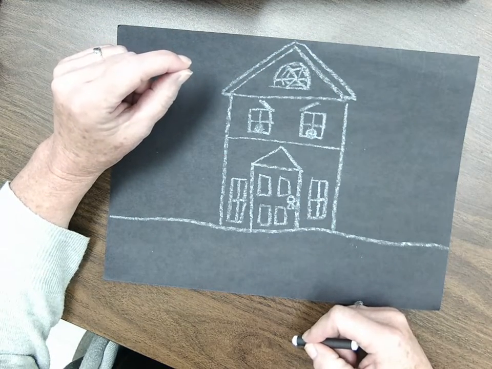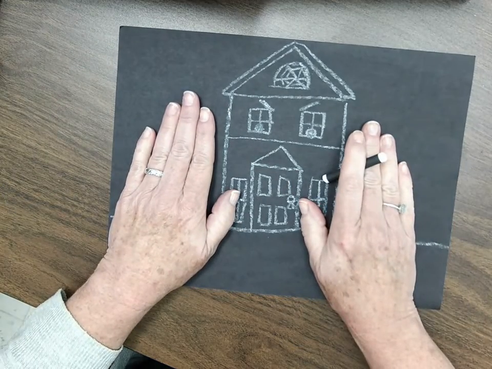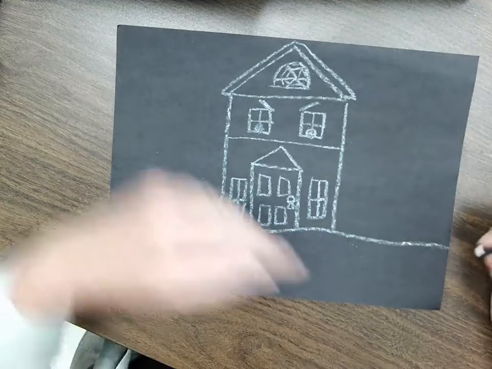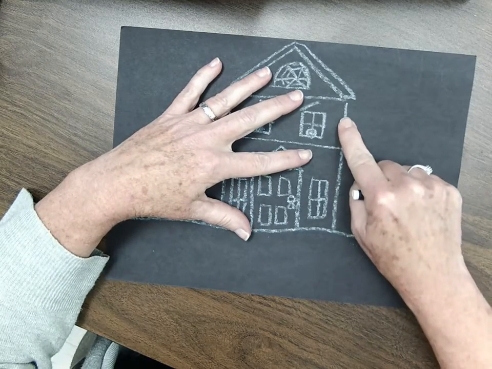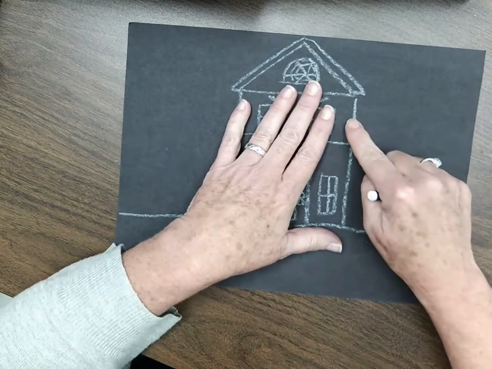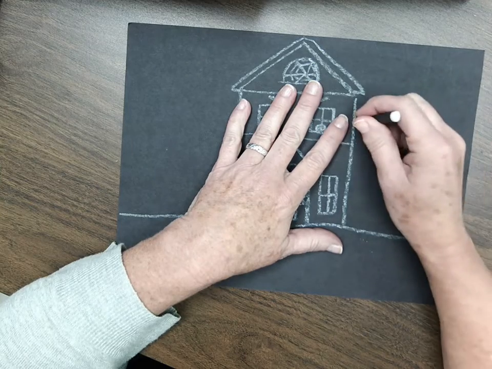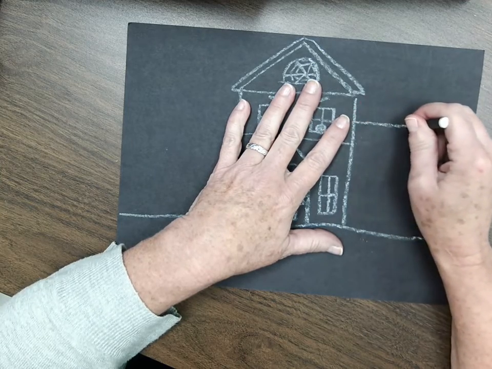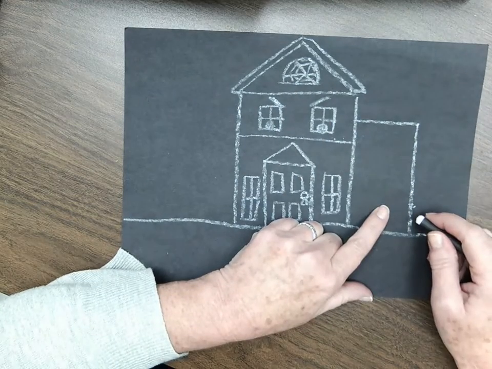And I want to add some more rooms on either side. So to add more rooms to my spooky house, I do not need to make another line going up like this because the houses share walls. So I don't need to draw this line. I just need to draw a line that goes over. So I'm going to draw a line that goes over and down. And now I have another little section of my house.